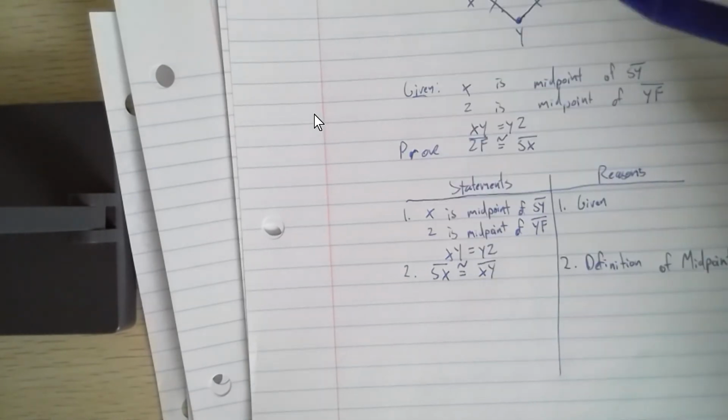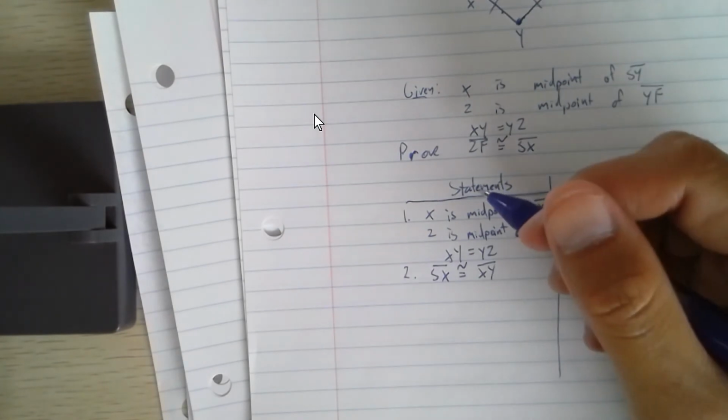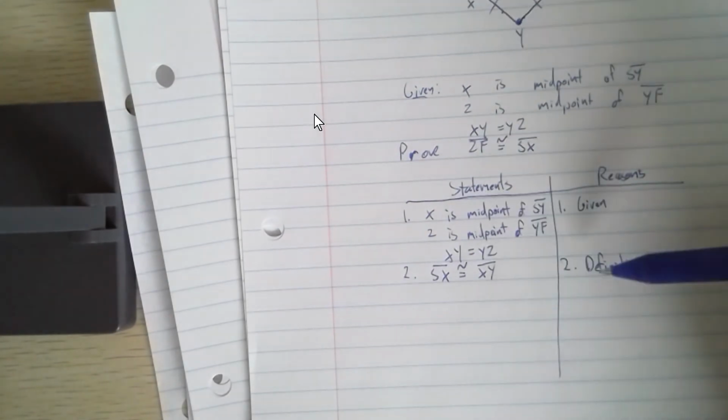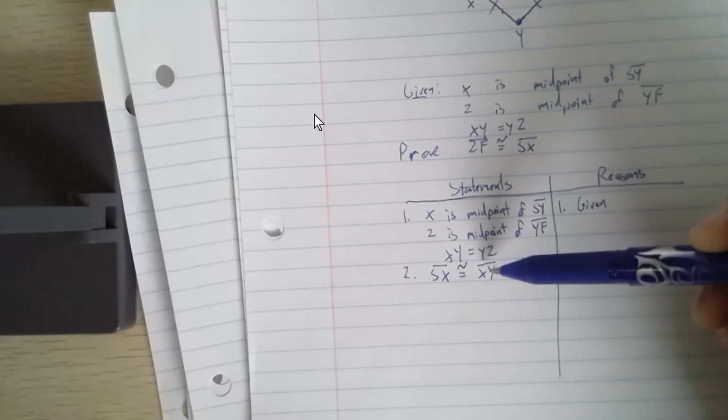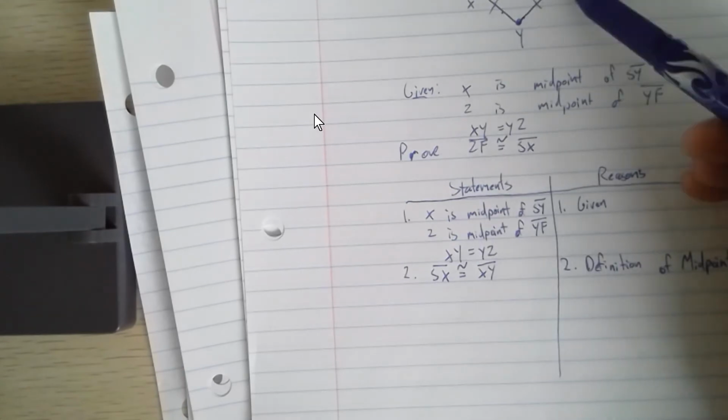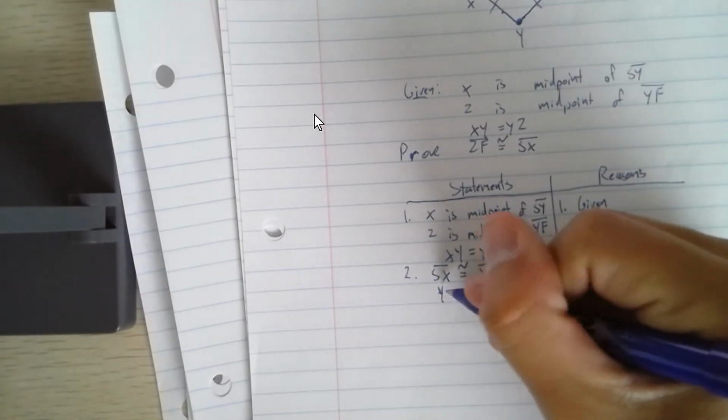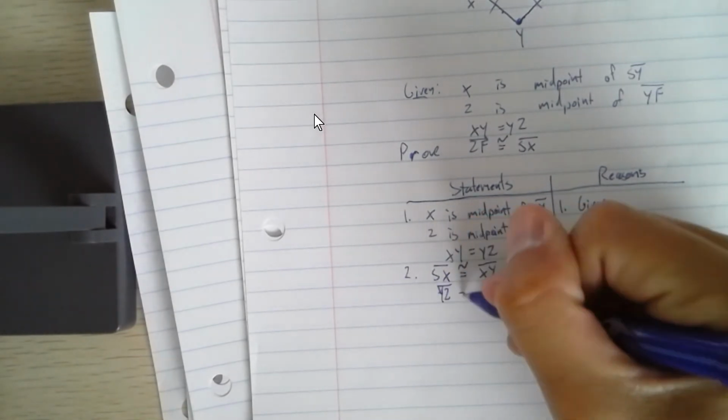Also, to piggyback on this, I could write in the same line that because Z is the midpoint of YF, YZ and ZF are congruent to each other. YZ and ZF are also congruent to each other.